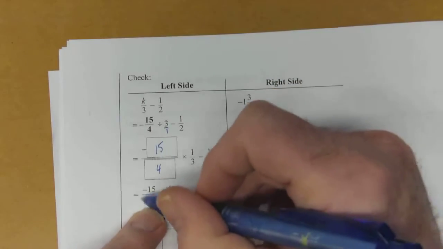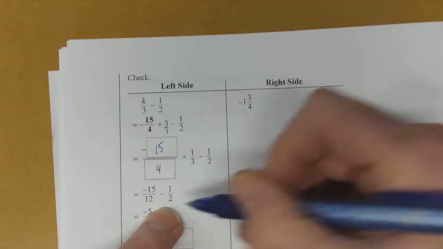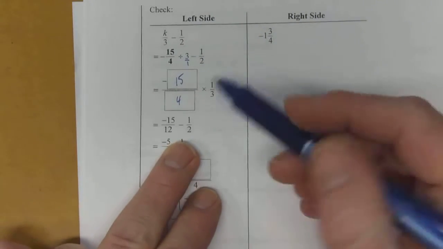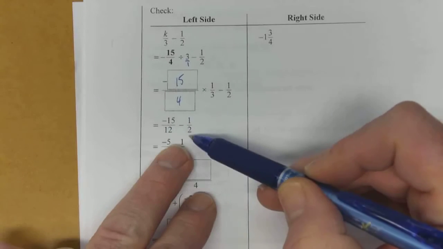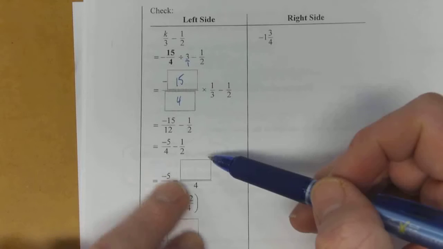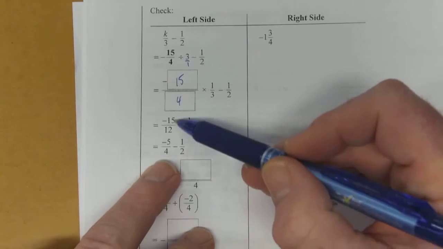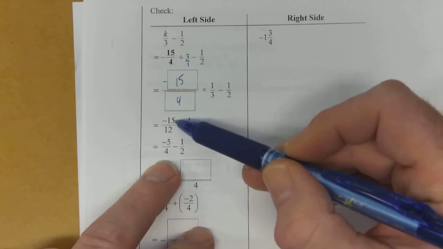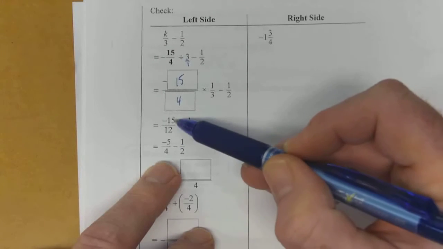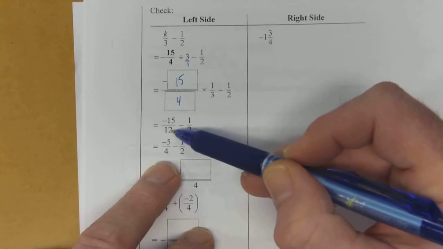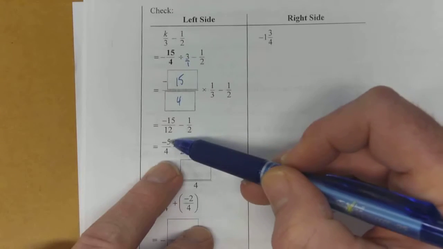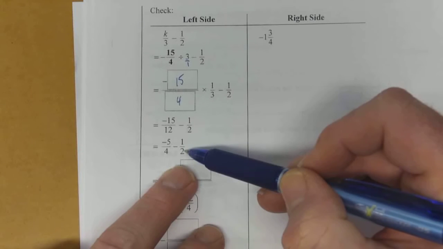So then that reduces it down to negative 15 over 12 minus 1/2. Well, that's subtraction, so we need a common denominator. We're looking at 2 and 12. We're going to use 12 as our common denominator. Oh, no, sorry. I guess we're going to reduce this one first. 15 and 12 are both divisible by 3. So 15 divided by 3 gives you 5. 12 divided by 3 gives you 4. So that reduces this down to negative 5/4 minus 1/2.